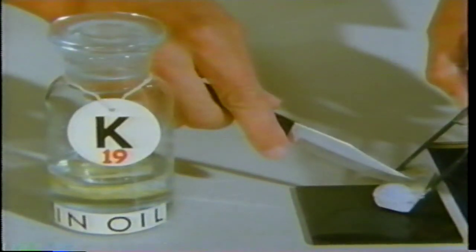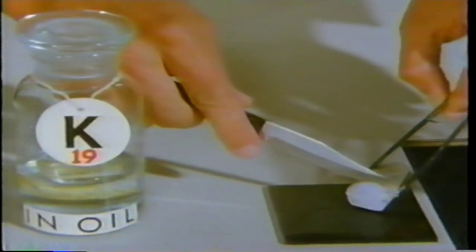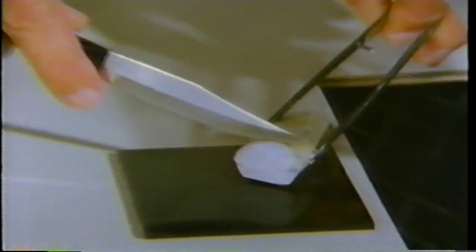Chemists divide the substances around us into compounds and elements. Let's look at the elements. Here is the chemical element potassium. It cuts easily, and its shiny surface dulls as it reacts with air. Potassium also reacts with water.